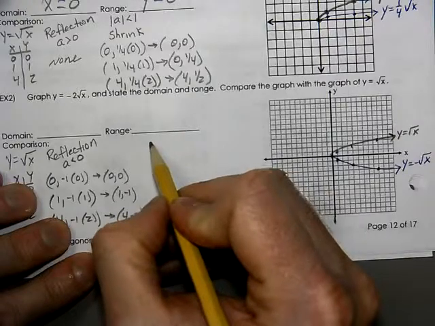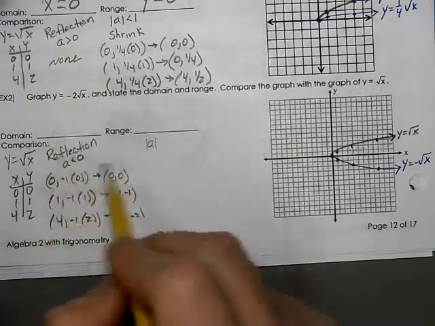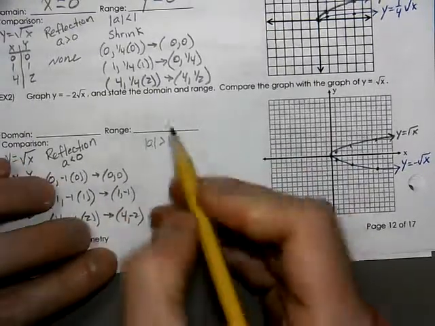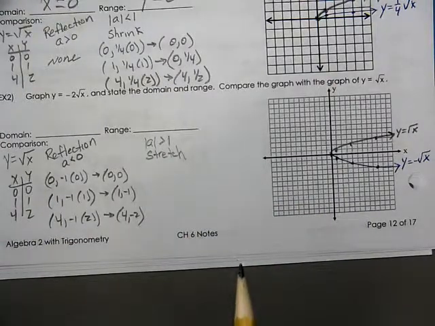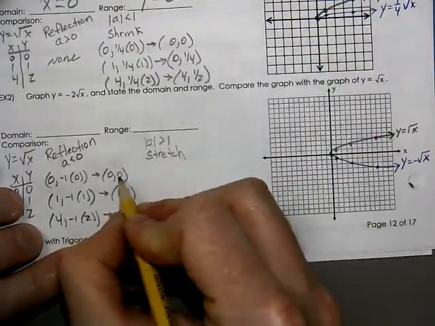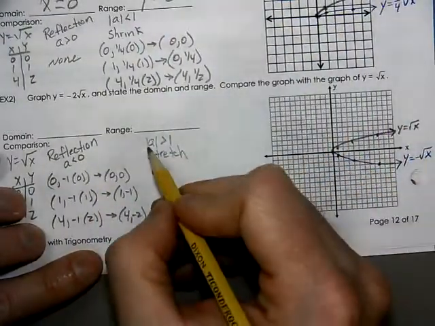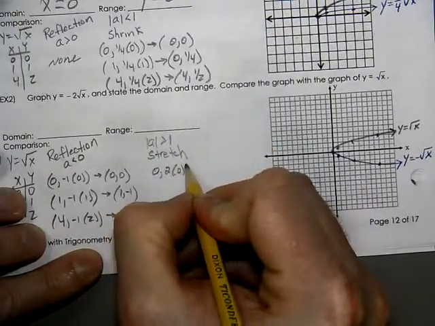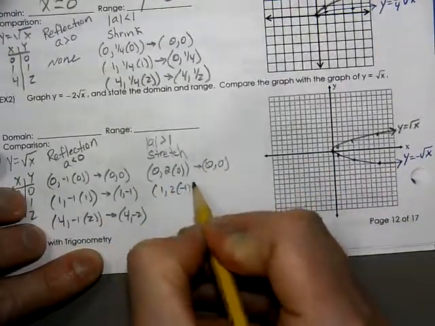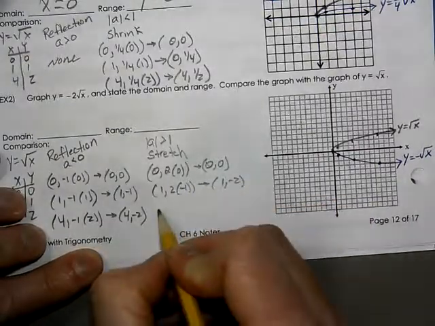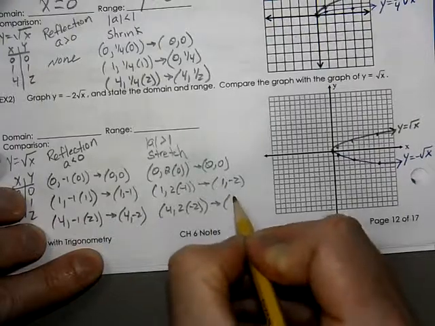Next, we're going to notice that the absolute value, we're not considering the negative aspect of it. The absolute value of our a, which is -2, is greater than 1. So this is a stretch. That's not overly important. If it's a stretch or a shrink, it just gives us an idea of what to expect. But I'm going to take my current point, and I'm going to multiply the y values again by the absolute value of a, which is 2. Again, I land at 0, 0. One comma -2. 4 comma -4.